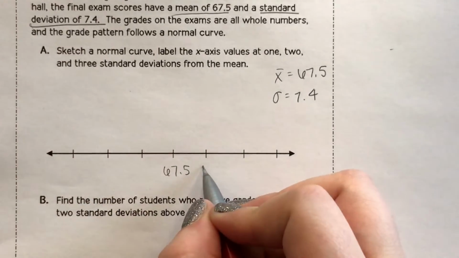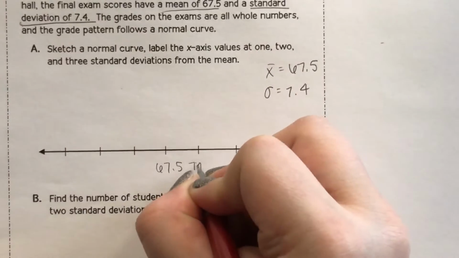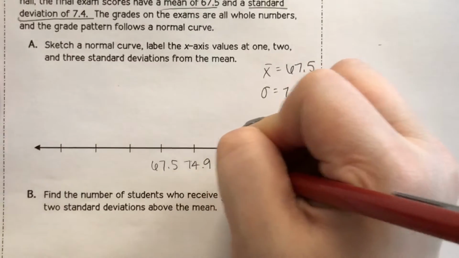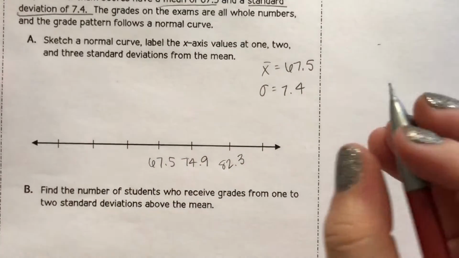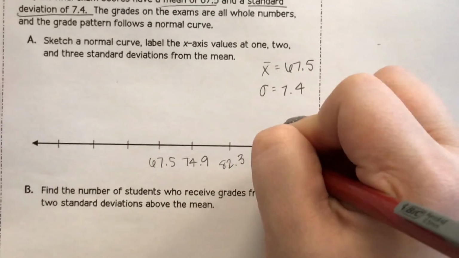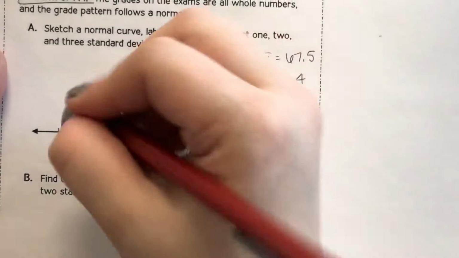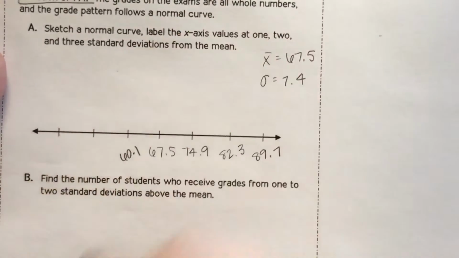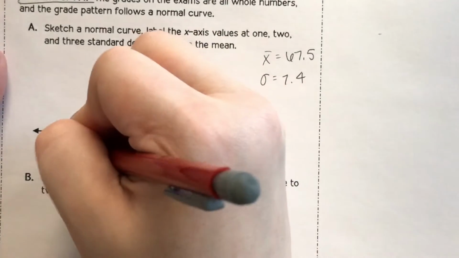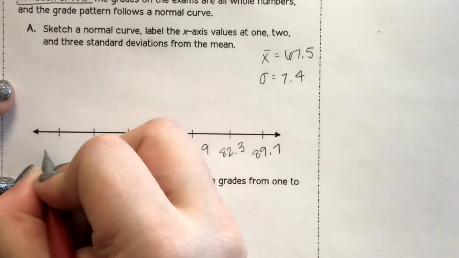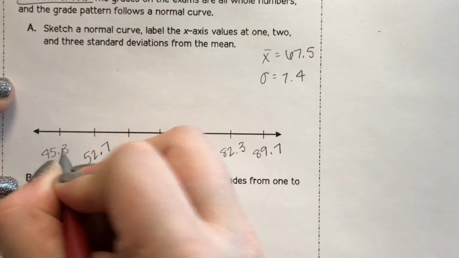So 1 standard deviation away is 74.9. 2 away, 82.3. 3 away, 89.7. Okay, going the opposite way, 60.1 is 1 away, 52.7 is 2 away, and 45.3 is 3 away.